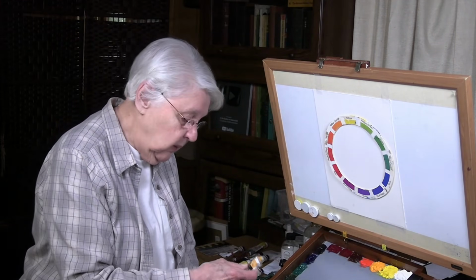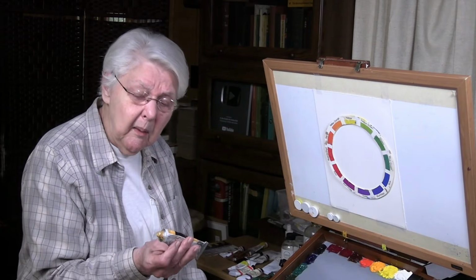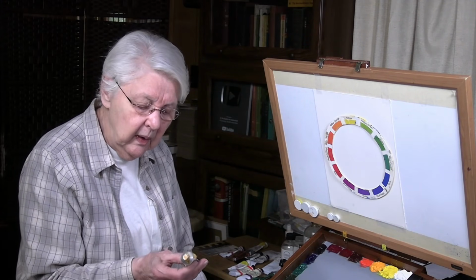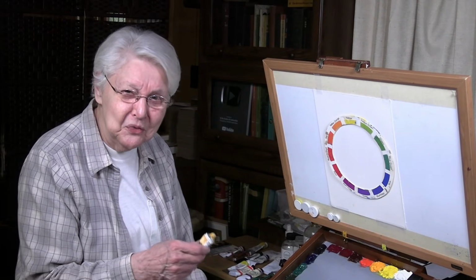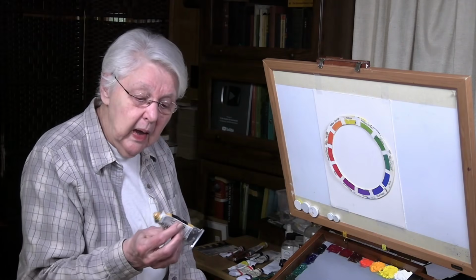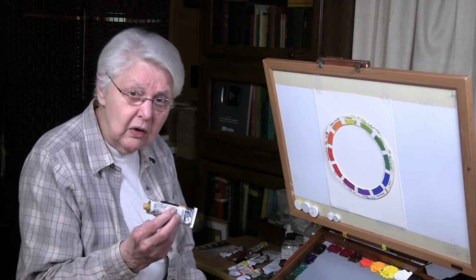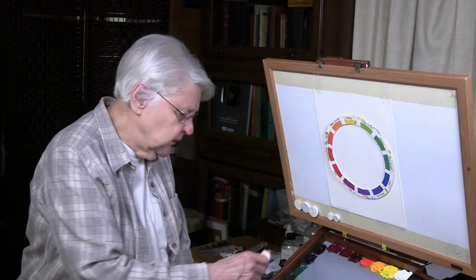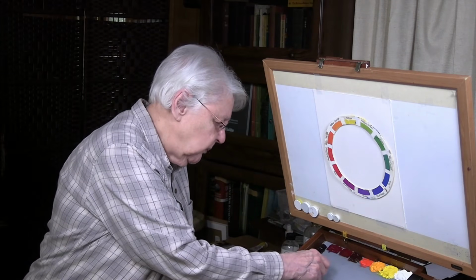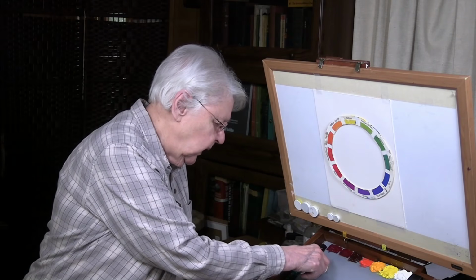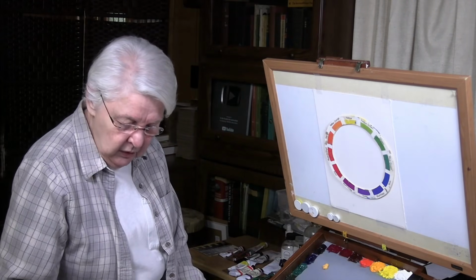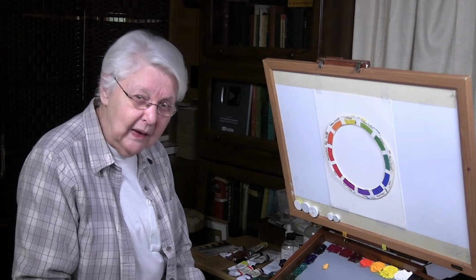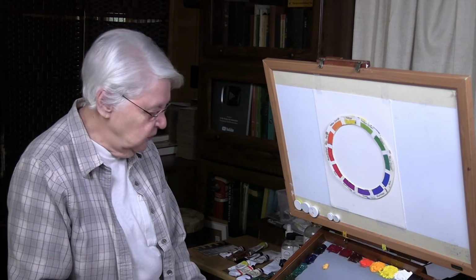We're going to start with a tube color that's very popular among people who watch Richard Schmidt or who have become converts to the Schmidt approach. This is a yellow ochre light. There's yellow ochre and yellow ochre light, and the difference is more in value. I'll just put a little squirt of that right there. Now you might say, okay, that's yellow. Oh, really? Because it says yellow ochre light. Well, let's not be too sure about that.